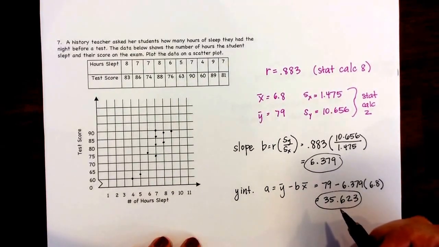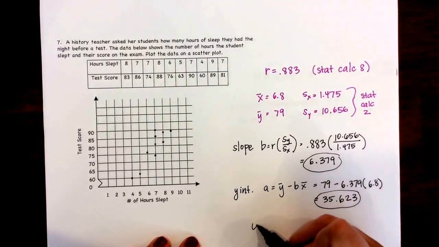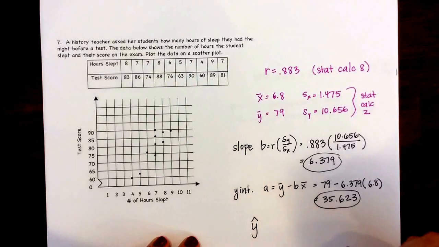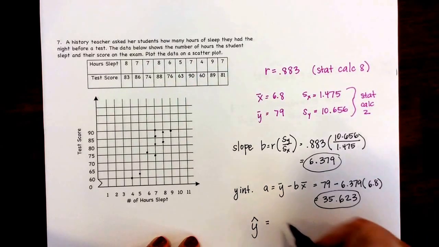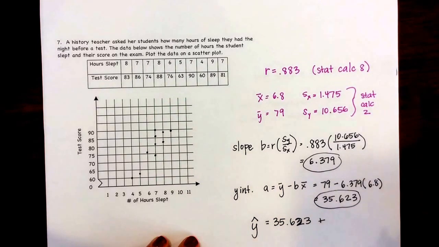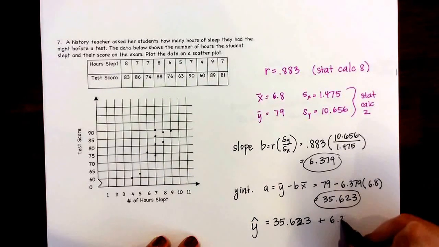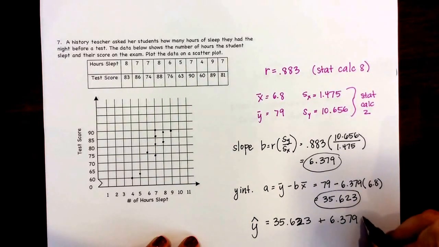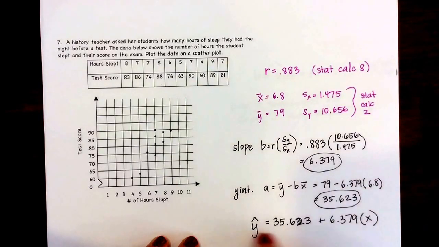And now we're going to write the least squares regression line. So the line is going to be the predicted y equals the intercept, 35.623, plus the slope, 6.379, times the x. So what you've created here is a function where you can put in how many hours of sleep that you had and predict your test score. So this function can predict test scores.